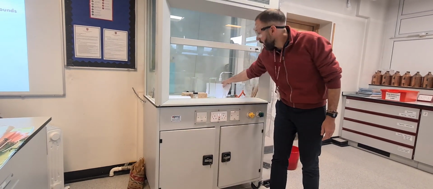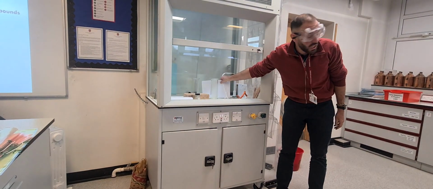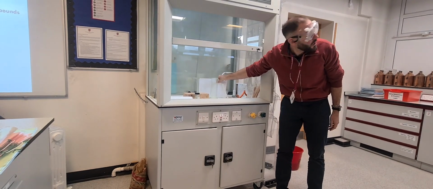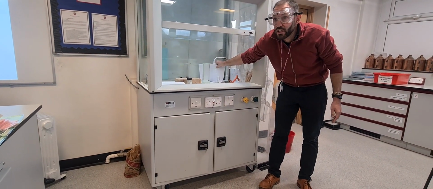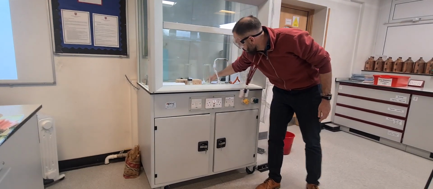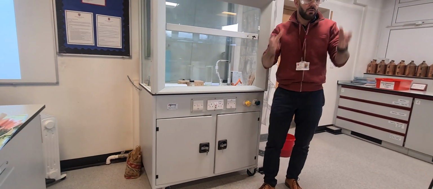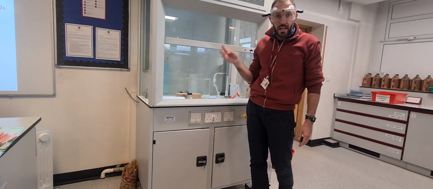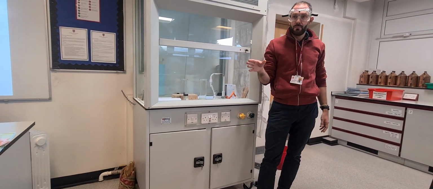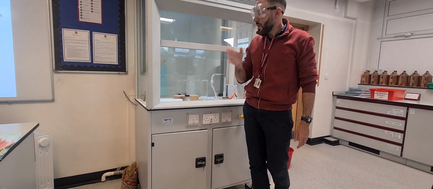The halogens are very reactive and they can be toxic, and they have an array of colours. We'll look at the specific colours in a bit. They're in group 7, which means that they have 7 electrons in the outside shell.